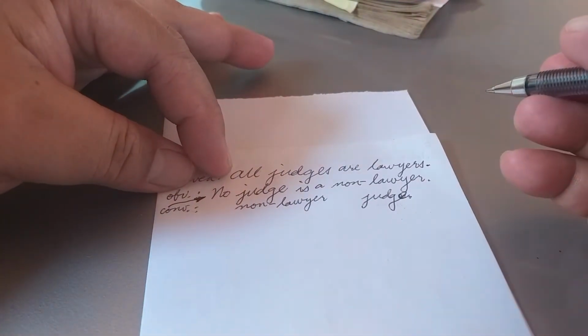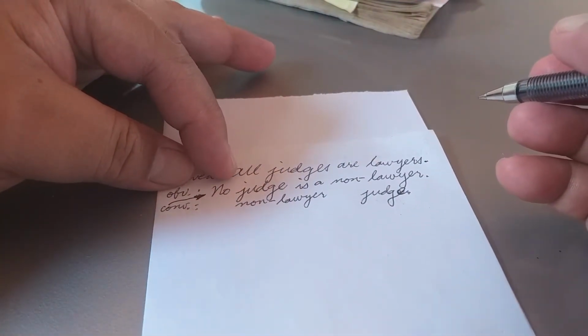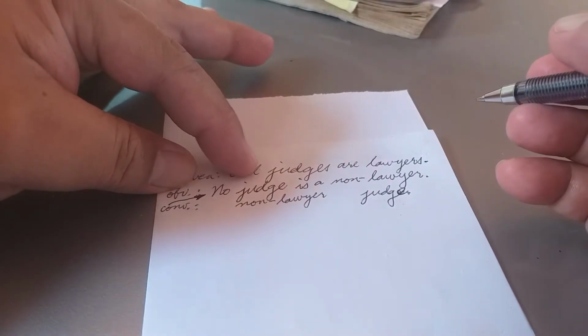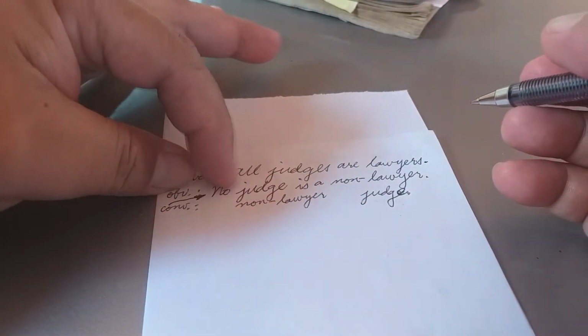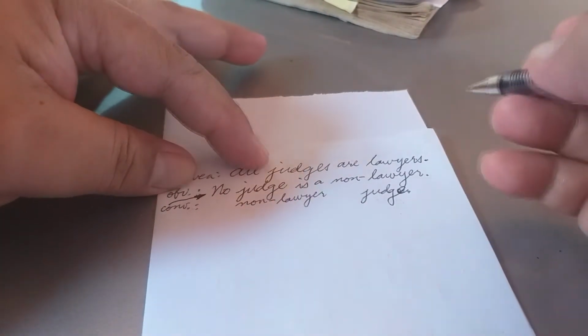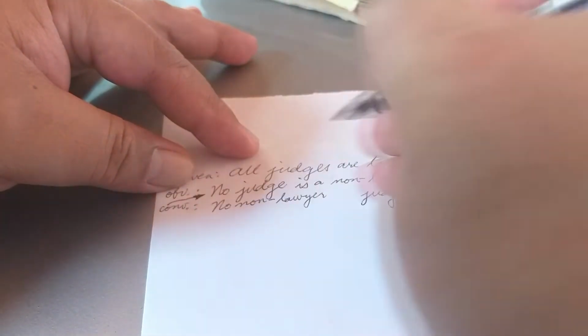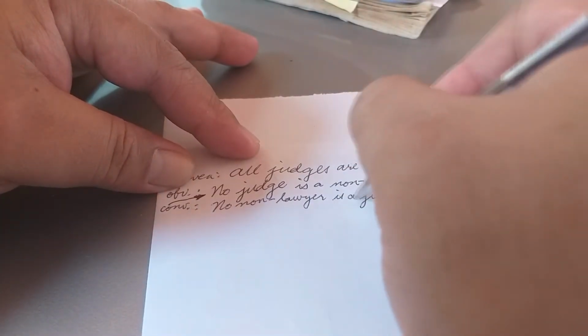Then do not change the quality of the copula. Just retain it. No judge is a non-lawyer, so just the same: no non-lawyer is a judge.